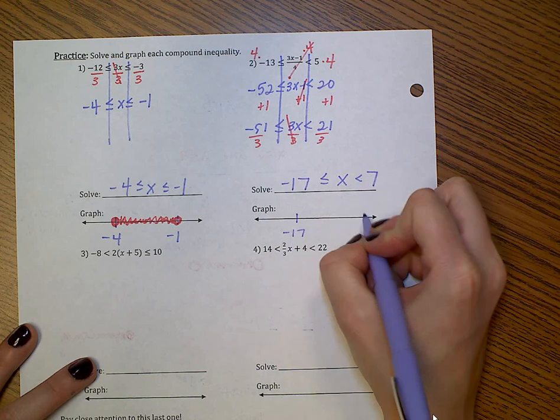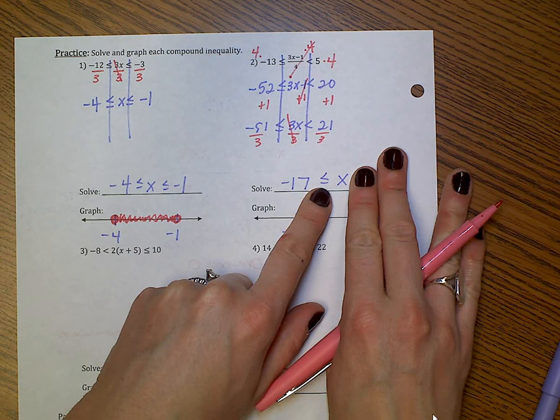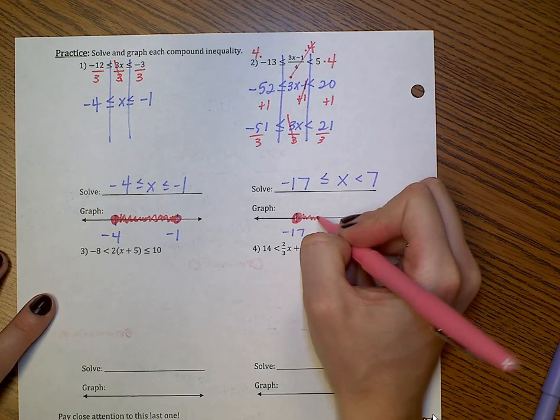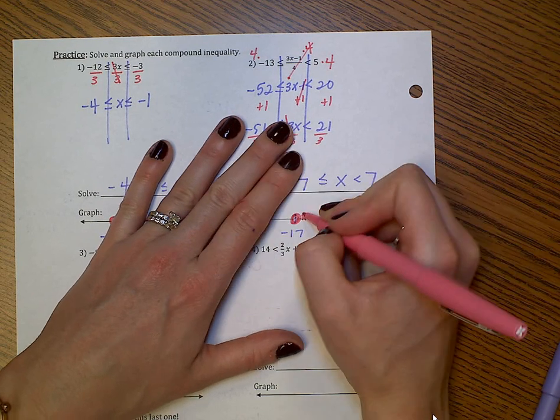Okay, so same thing to graph it. Let's see. It's going to be a closed circle above negative 17. One number is greater than or equal to negative 17. And I want them to be smaller than 7. So that's all the numbers in between.